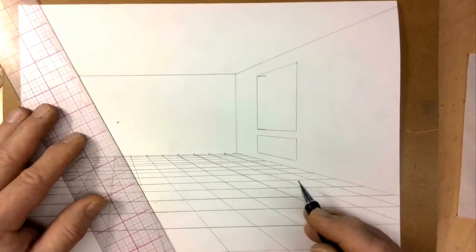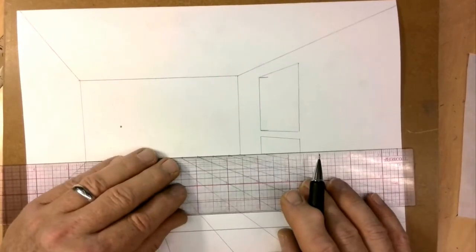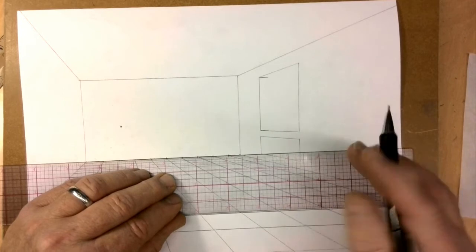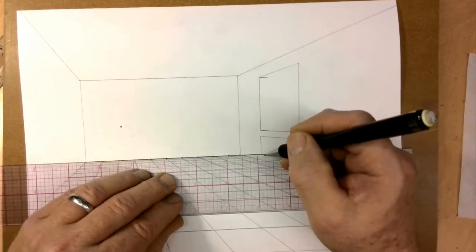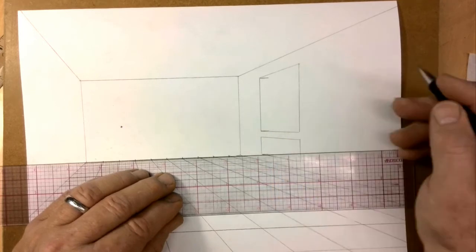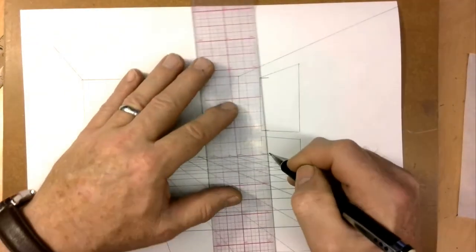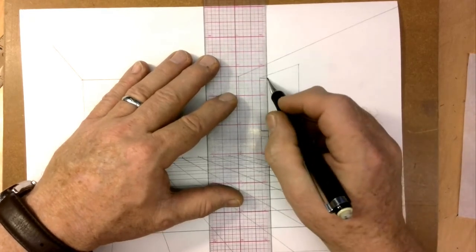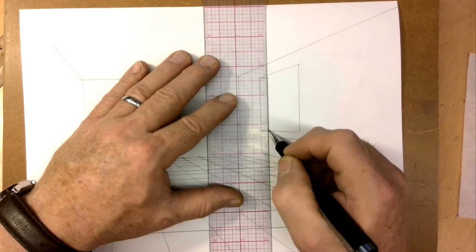There's my doggy window. And I'm going to do the same thing here. I'm going to just line up with the edge of my floor, make sure it's nice and level, nice and horizontal, and there's a line that comes out there. Now I'm just going to connect all those. I'm going to try to be as vertical as I can, as parallel as I can.